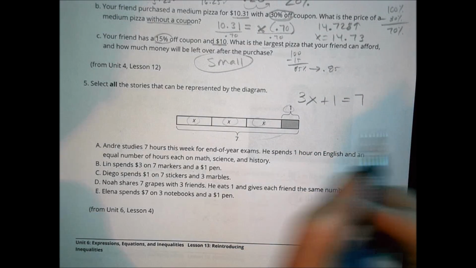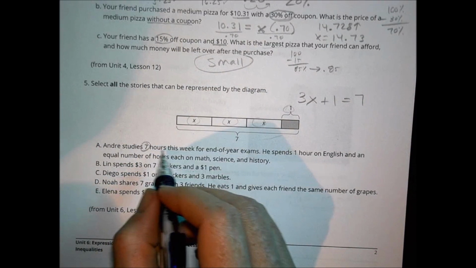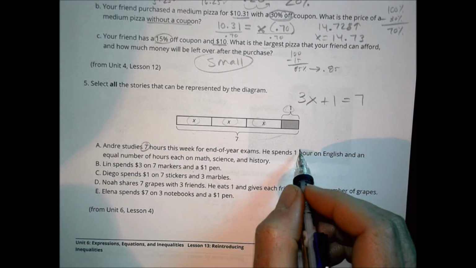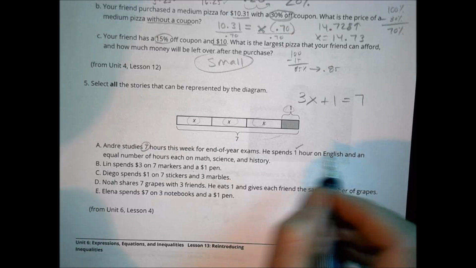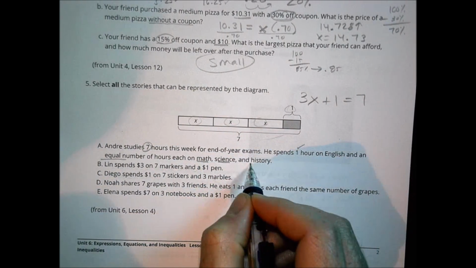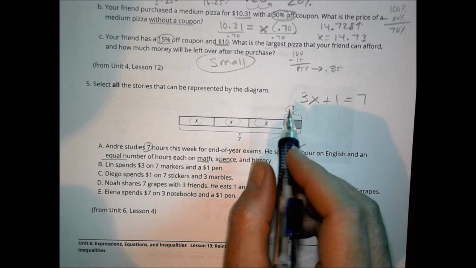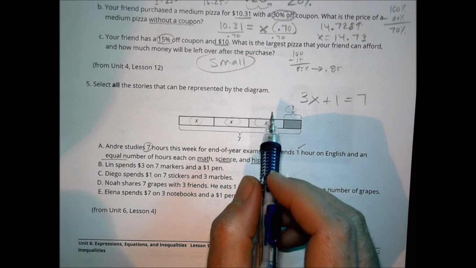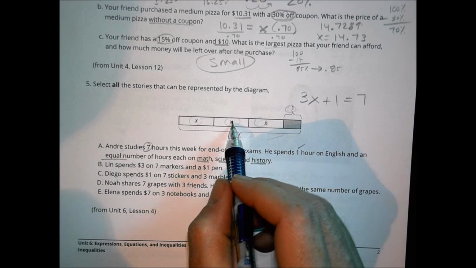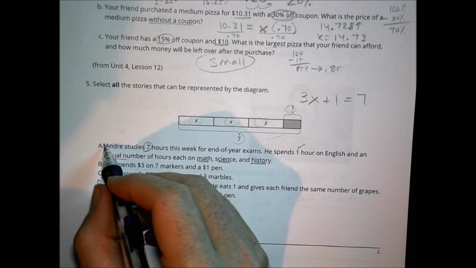Let's take a look at our stories. Andre studies 7 hours this week for end of the year exams. He spends 1 hour on English and an equal number of hours on each math, science, history. Well, that's going to be 3 subject areas, right? So this could be 1 hour of English and then equal time in math, science, and history for a total of 7 hours. That would work just fine.